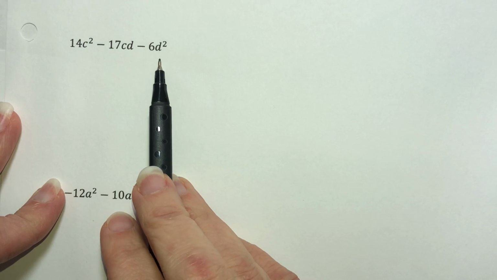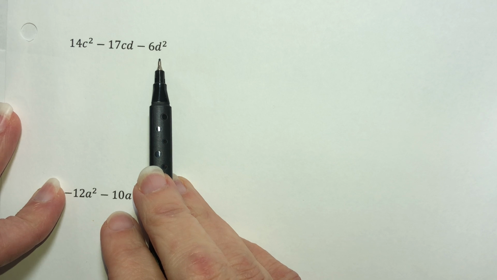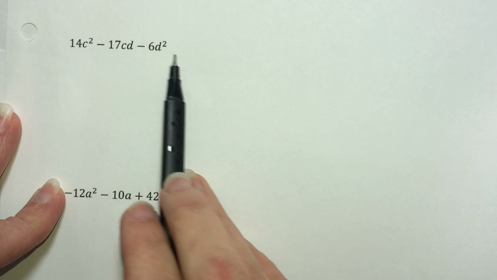Okay, so let's try this one. This one has an extra variable in it as well. But the good news is that when you're doing one like this with a number in front and you have to use factoring by grouping, the variables take care of themselves. So you don't even really have to remember to deal with it.